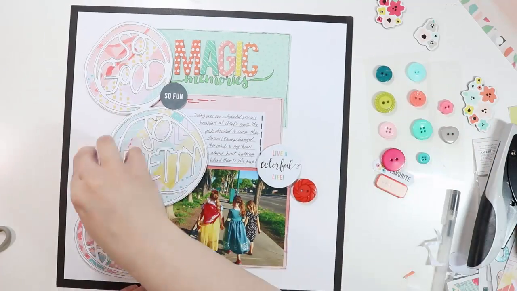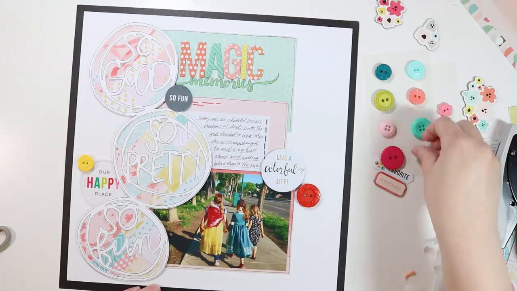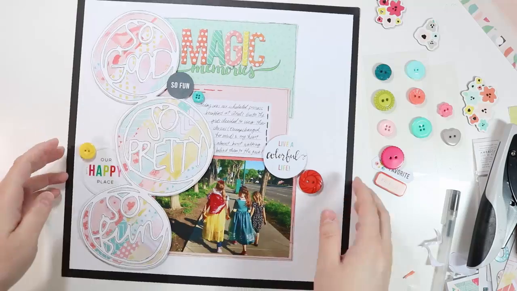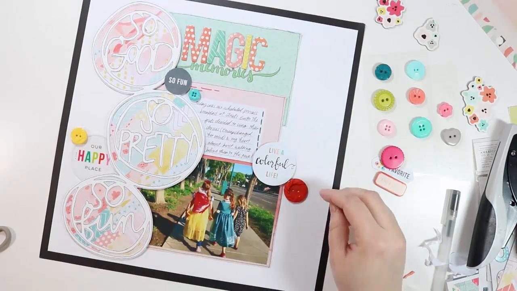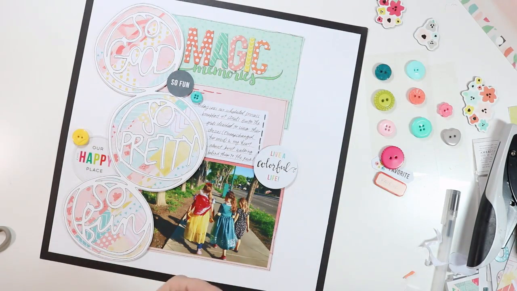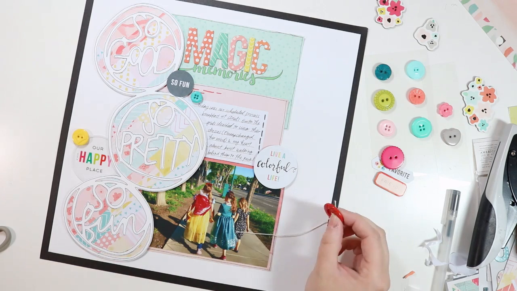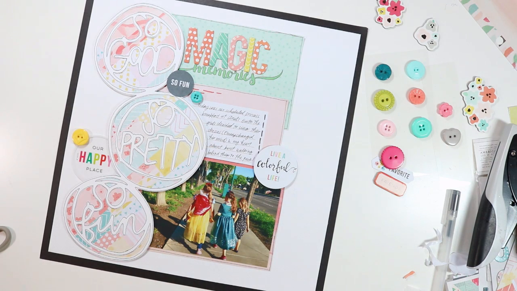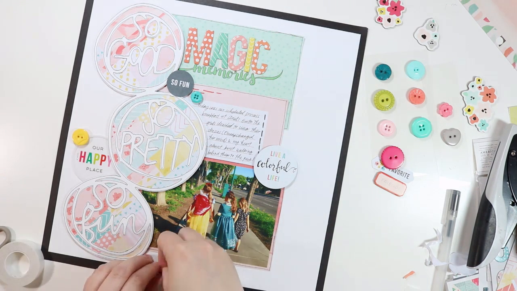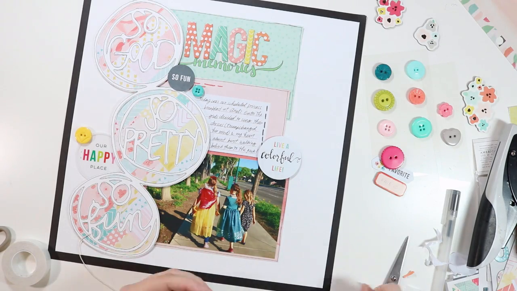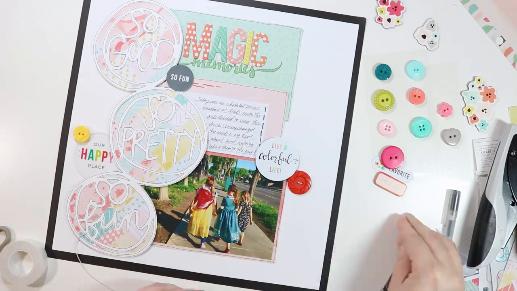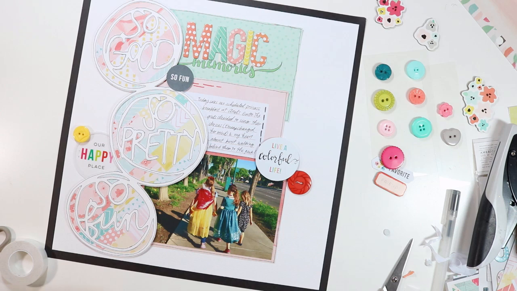So now I'm going to pull some of the buttons, and I'm going to place them with the other circles. And I just think that's a fun way to bring a little bit more of a saturated look to this layout. Everything's really soft colors, but the photo is really saturated. So I felt the need to bring some more saturation. The clear acetate piece is a little bit saturated as well, so that helps.